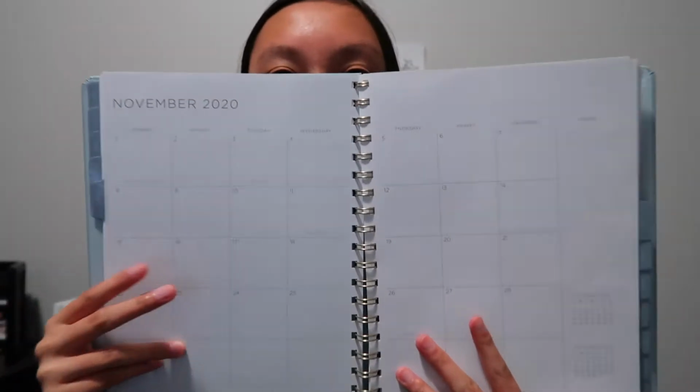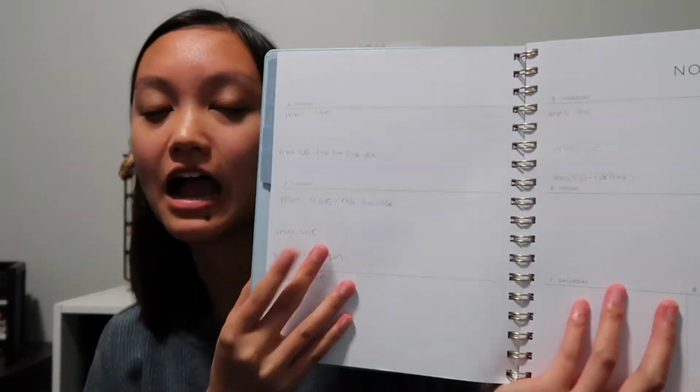So this planner has 2 different layouts. It has a monthly layout, which looks like this, and then it has a weekly layout, and I'm going to go through both of them with you and kind of show you guys how I use them. This is also the weekly layout. So first off, we're going to start with the monthly layout.